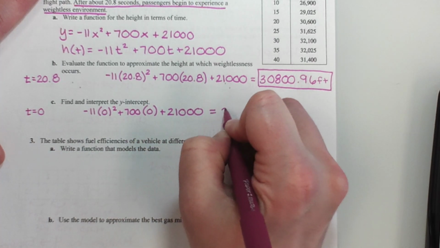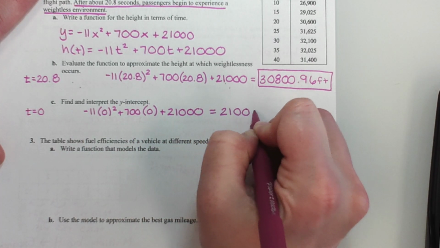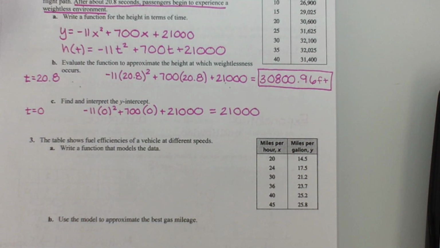Now, I'll tell you straight up, it's 21,000. That's the find. Now we have the interpret.